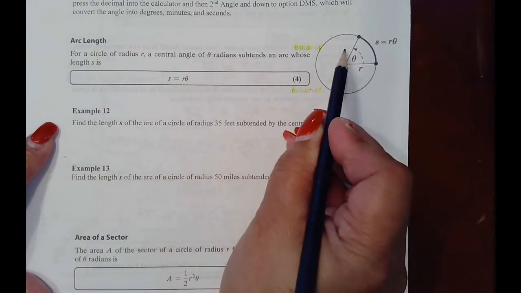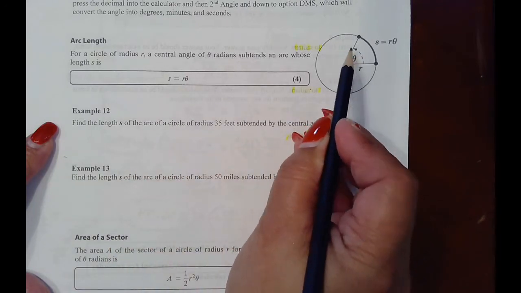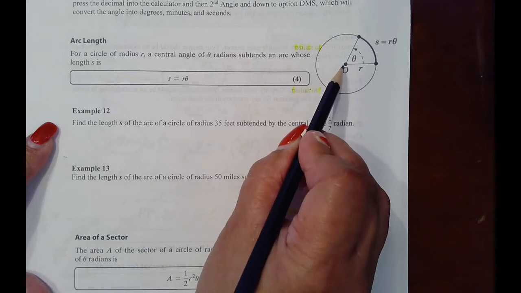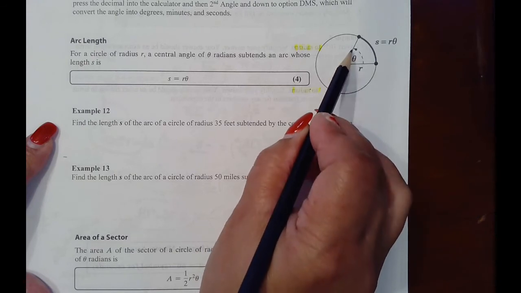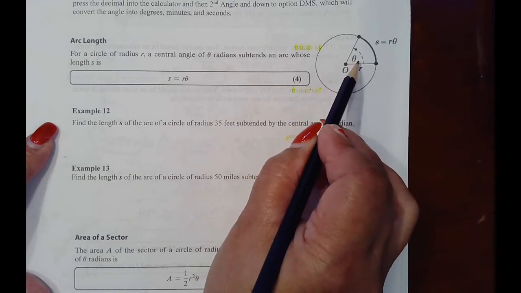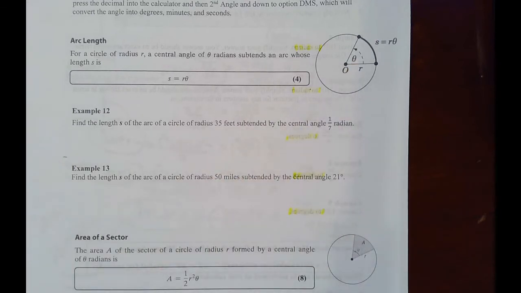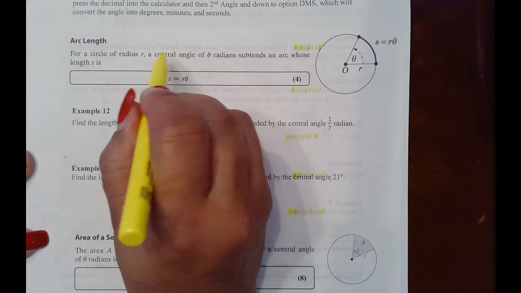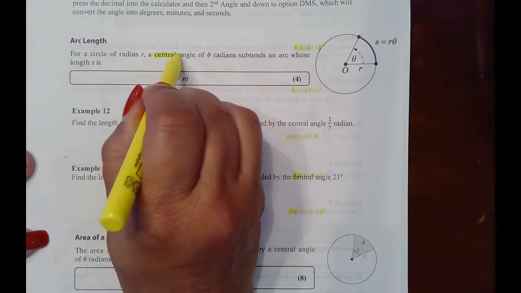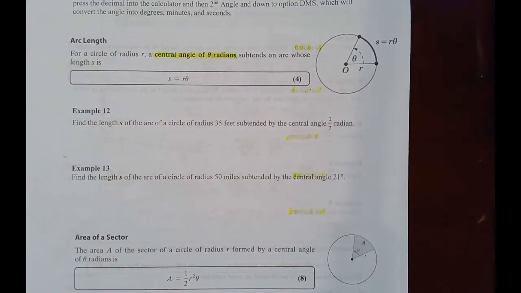and we multiply it by the central angle. Any angle whose vertex is at the center of a circle is called a central angle. Okay, vertex at the center of a circle, that's called a central angle. Please pay attention to the fact that the central angle has to be in radians.